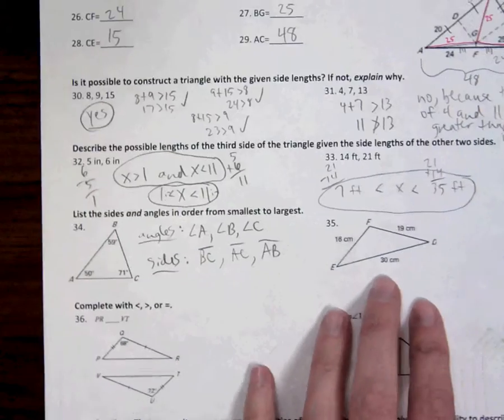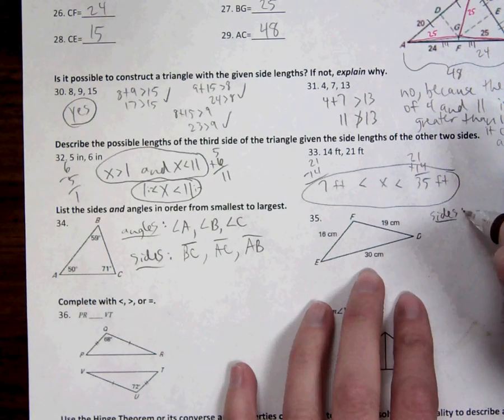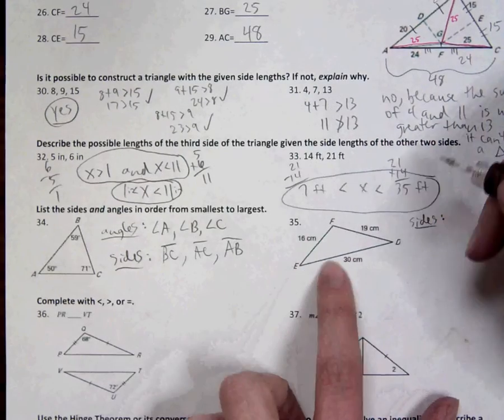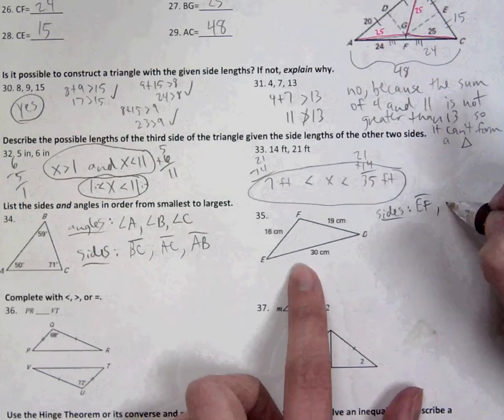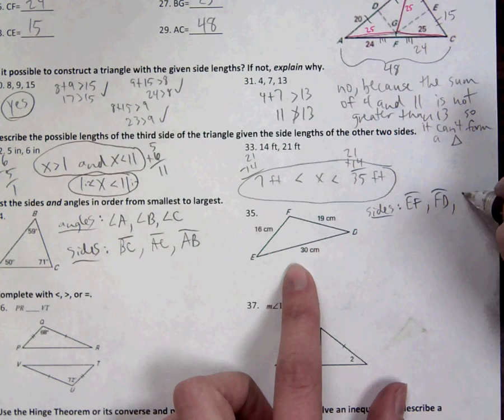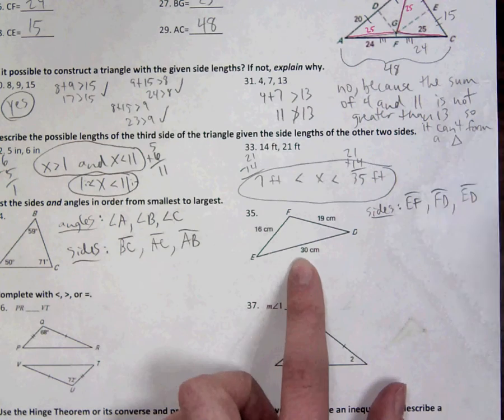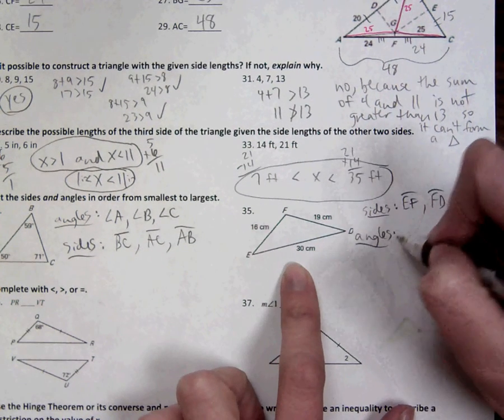So same thing over here, except they give me the sides first, so I'm actually going to list the sides first because that helps me to know the smallest side is EF, the middle side is FD, and the biggest side is ED down here. Then I can go with the angles across from them.